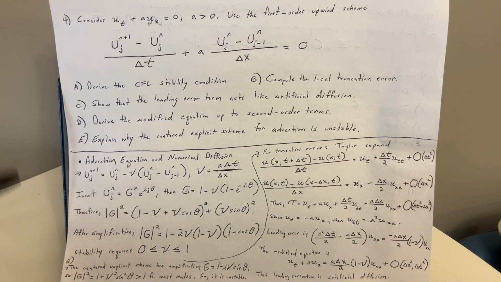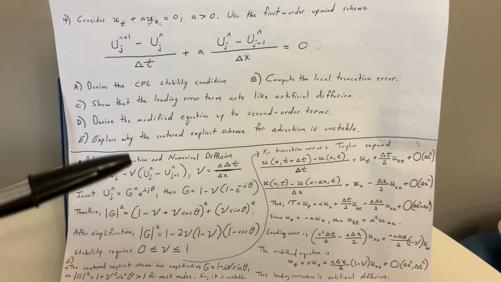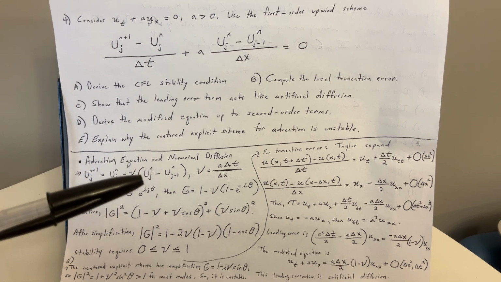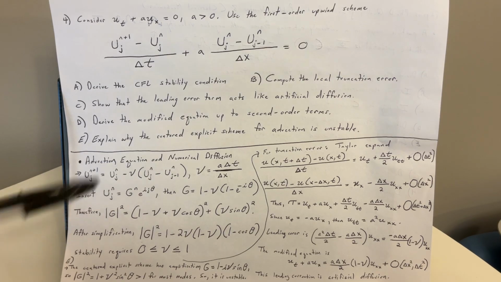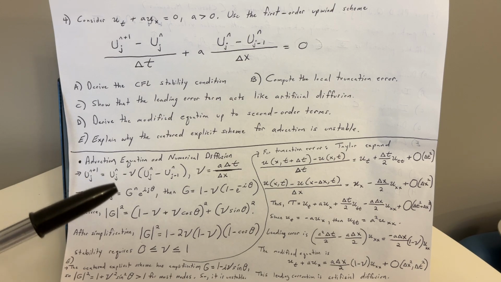So here we have u_j^{n+1} = u_j^n - ν(u_j^n - u_{j-1}^n), where ν = aΔt/Δx. We insert u_j^n = g^n e^{ijθ}.